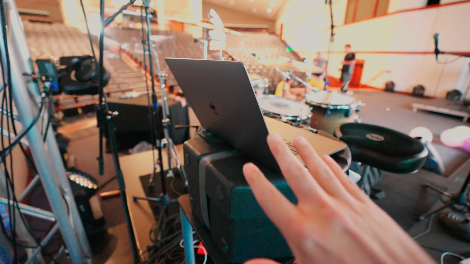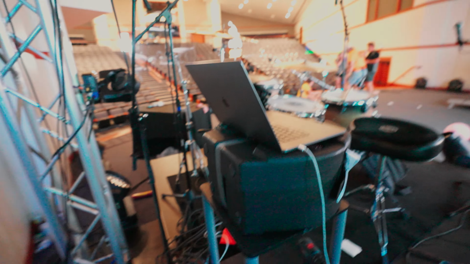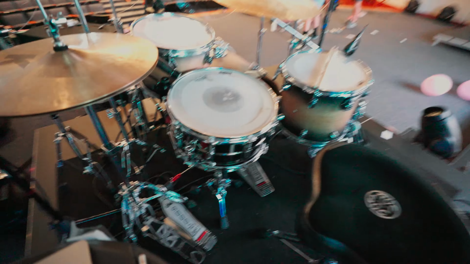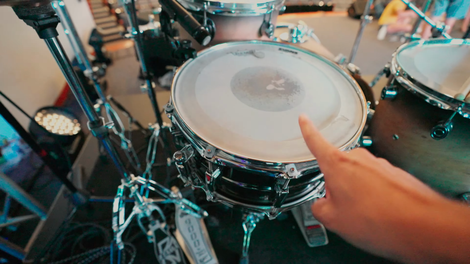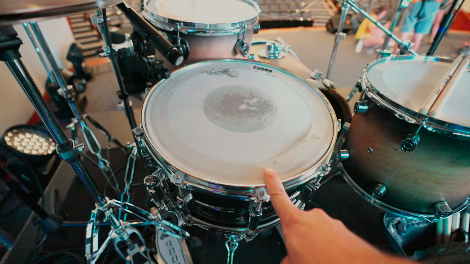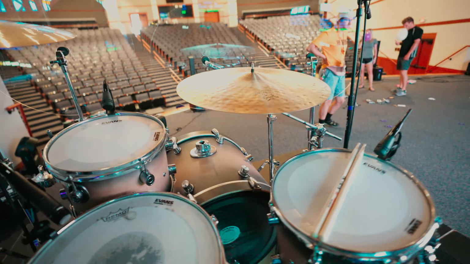Since it's the last day, I probably should tell you what I'm actually using. I meant to do this earlier, but I just remembered. Okay, so I got my MacBook Pro, same thing that's always there. It's a 2020 MacBook Pro. And then I have my trusty 6.5x14 Ludwig Black Beauty with these drum shells.